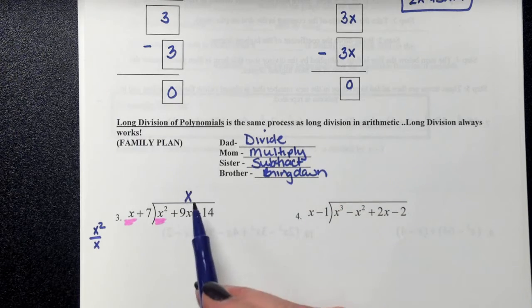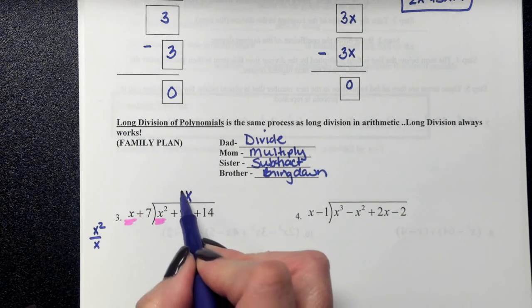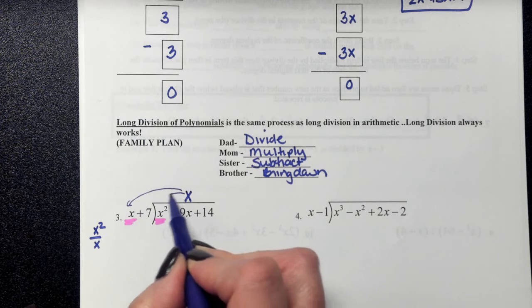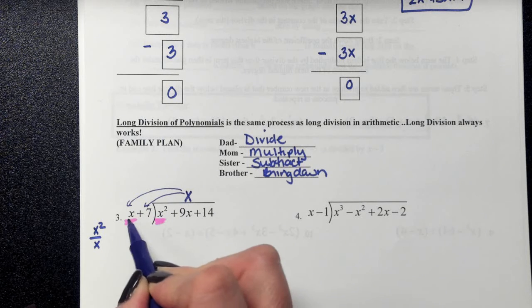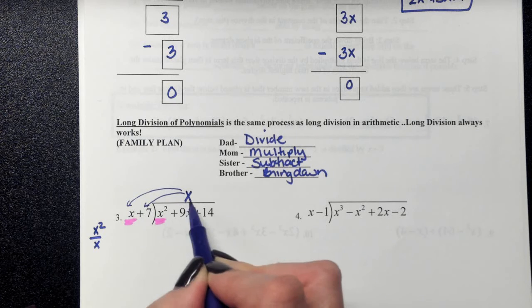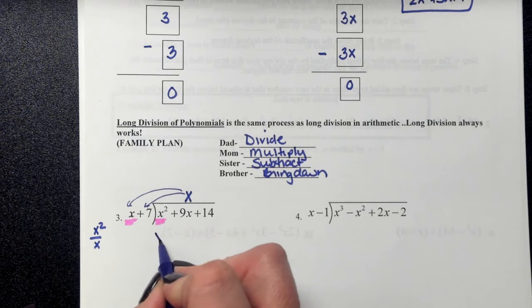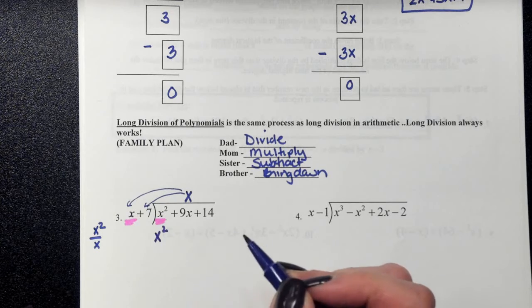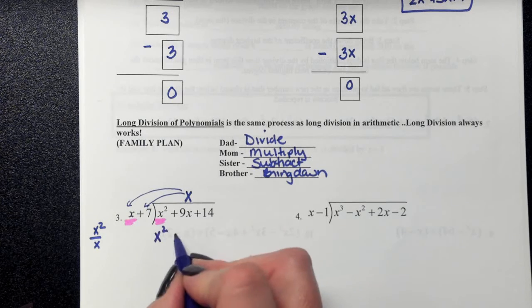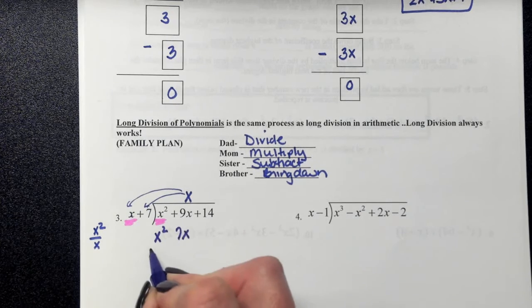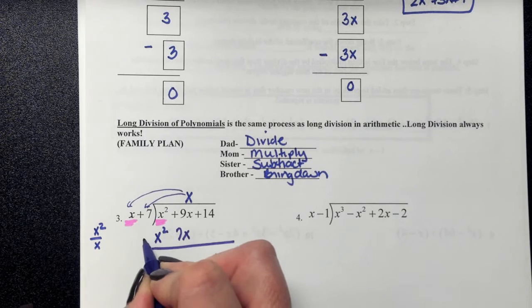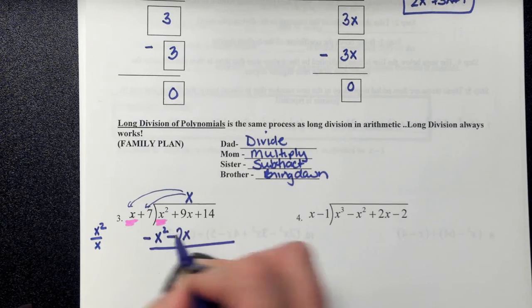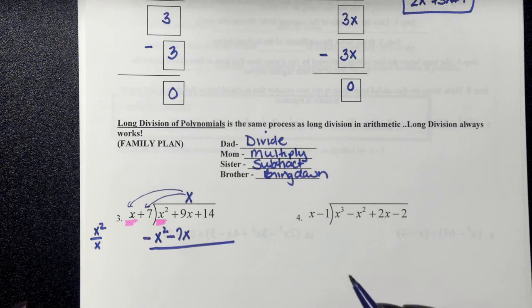Now, the difference between the other two examples is because you have the two terms, you need to multiply x by both terms on the outside, so you have to apply that distributive property. So x times x is x squared, and keep your like terms lined up. X times 7 is a 7x. And remember, you're going to subtract, so distribute the subtraction sign all the way across.